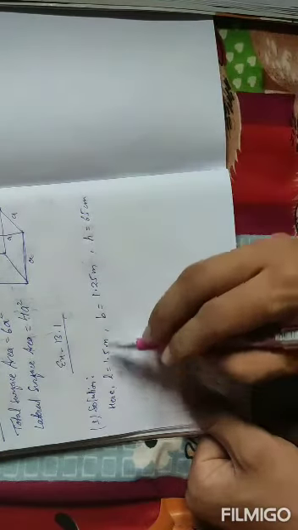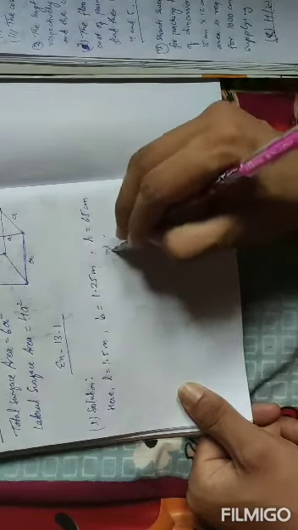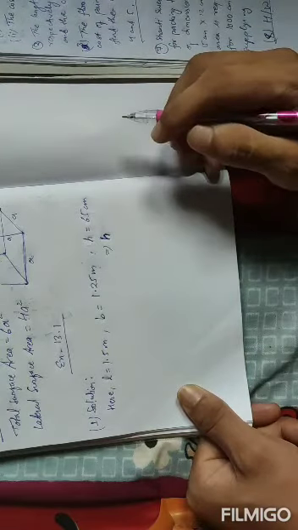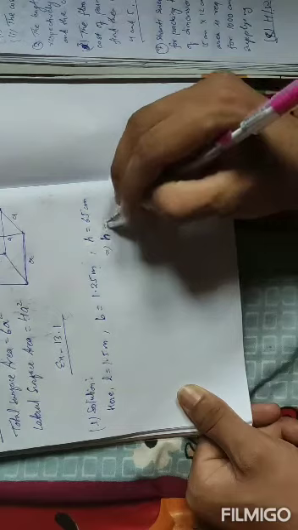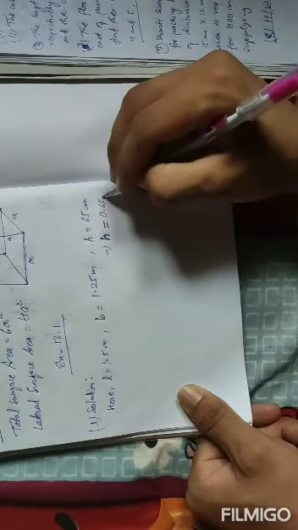Since length and breadth are in meter and height is in centimeter, what we can do is convert this height into meter. So you know how to convert centimeter into meter. I hope you know how to convert it. We have to divide by 100, so you will get 0.65 meter.